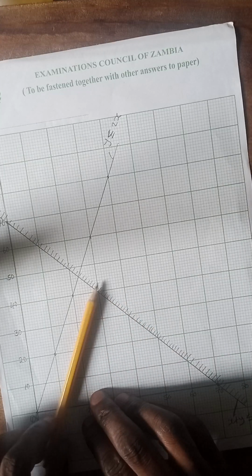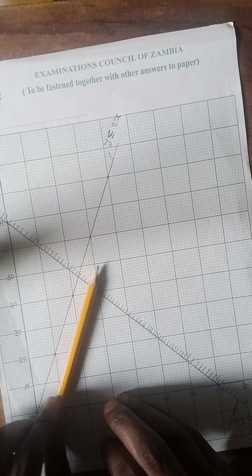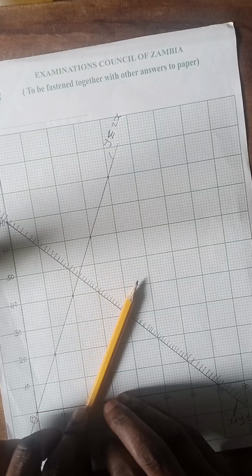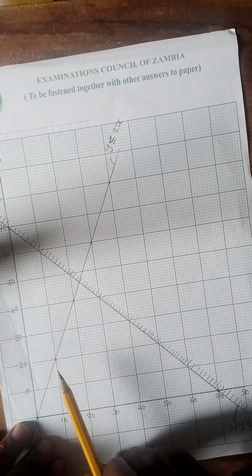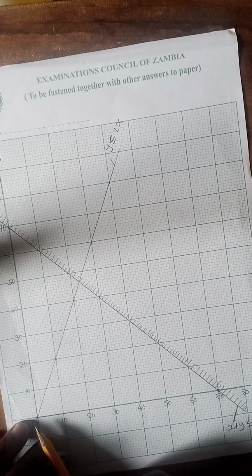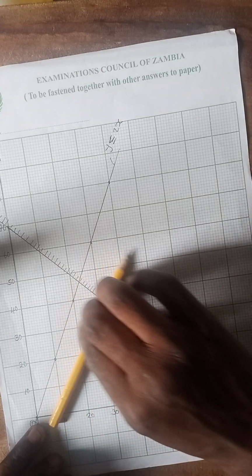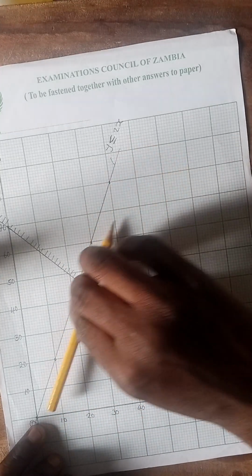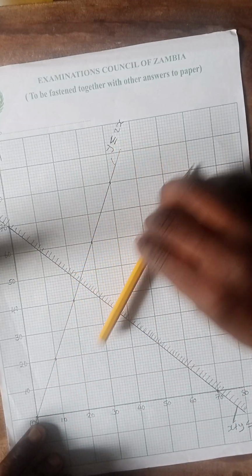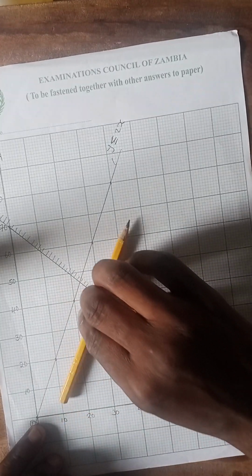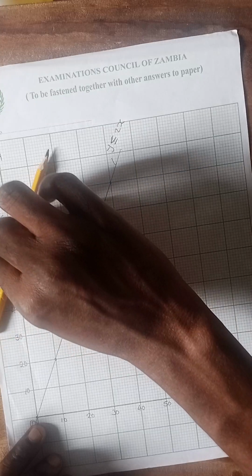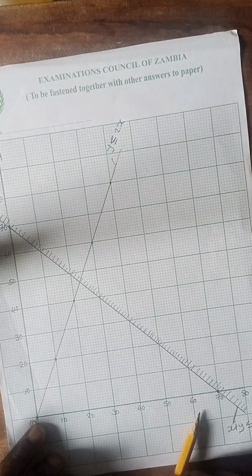When going this side, y is coming less, y is less than 2x. Meaning when going this part, y is decreasing. When we are going this side, y is increasing.